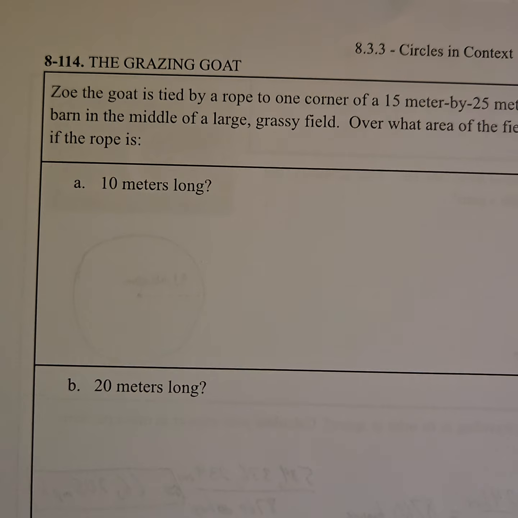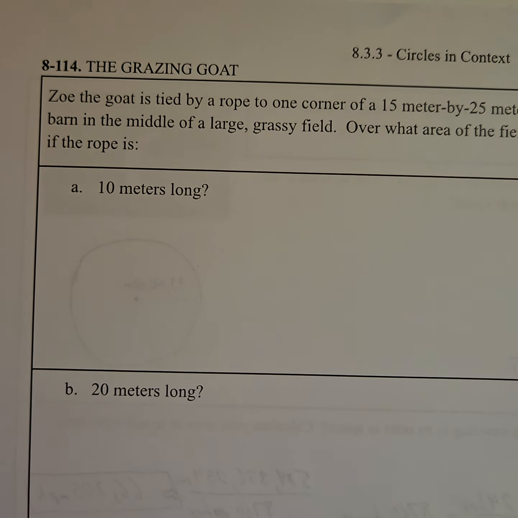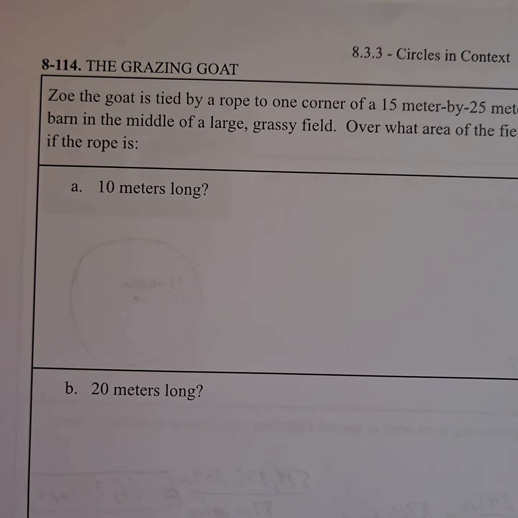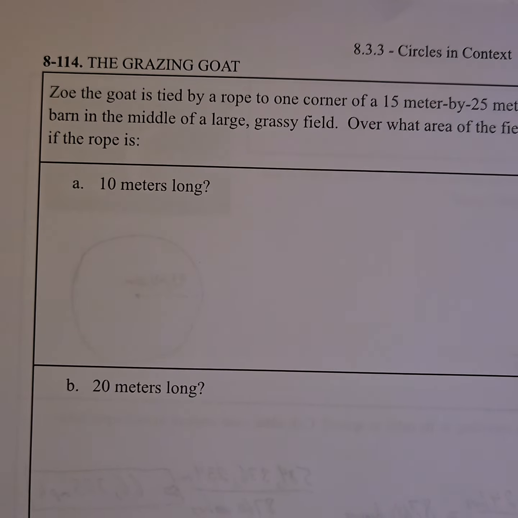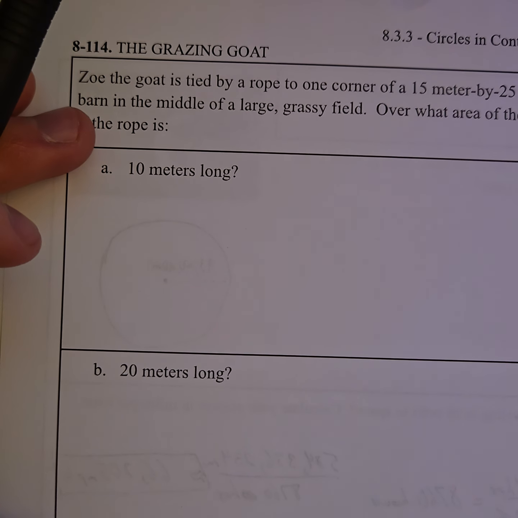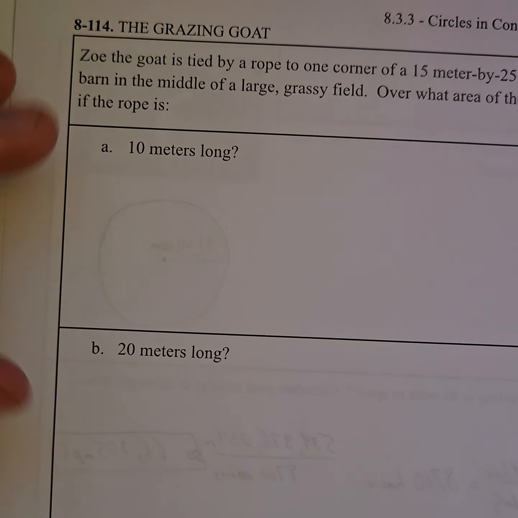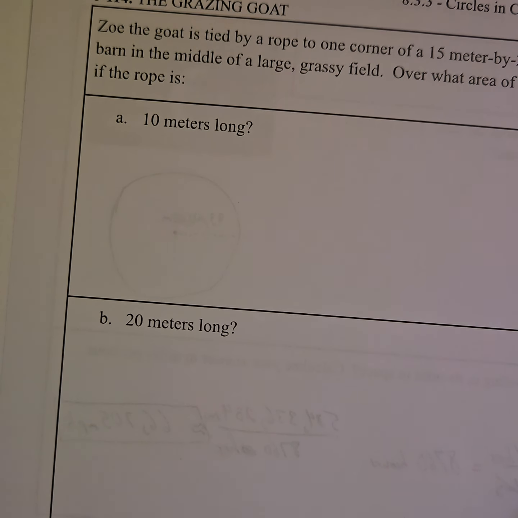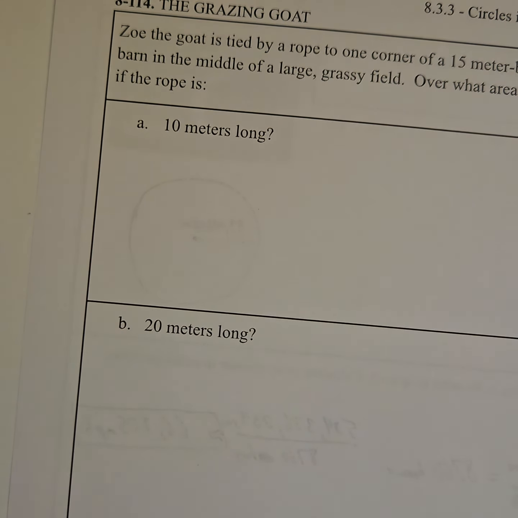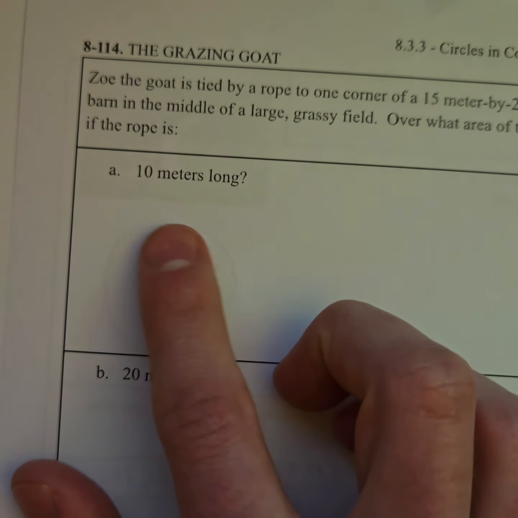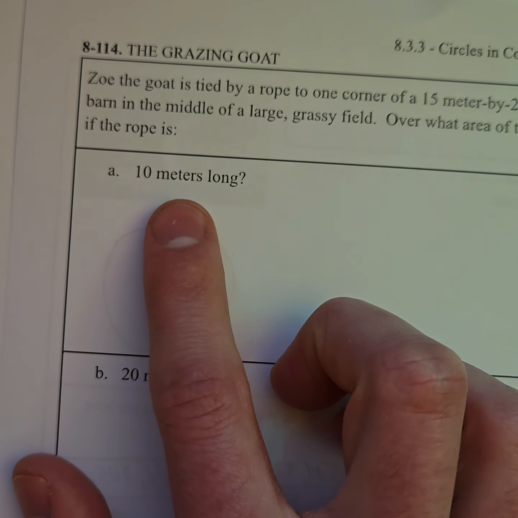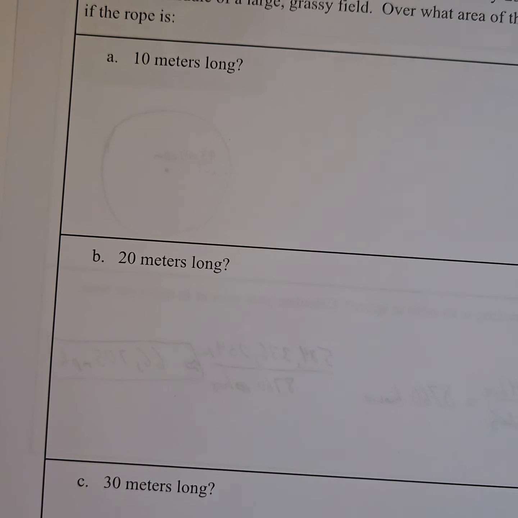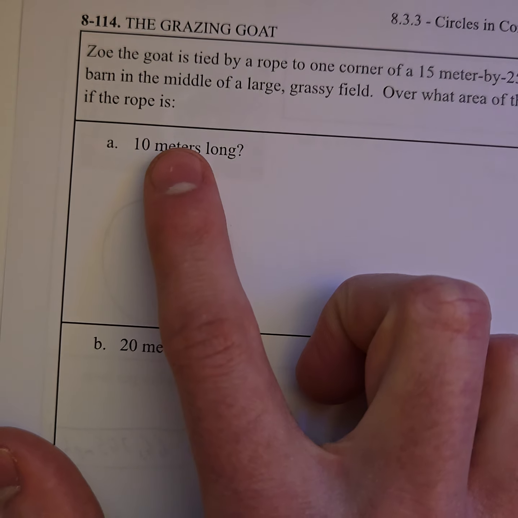All right, guys, and I feel bad that I'm not here on this day. This is one of my favorite problems, the grazing goat. It's kind of fun. Normally I would bring something in to show you how this works, but unfortunately I'm not there. So let's go ahead and read through it. Go ahead and just do part A for this problem, and then we'll go from there and see how we do. So just do part A.